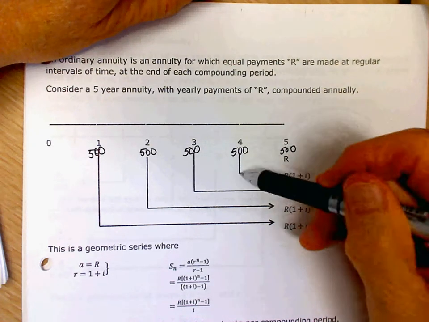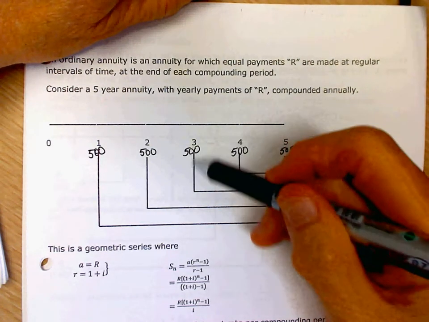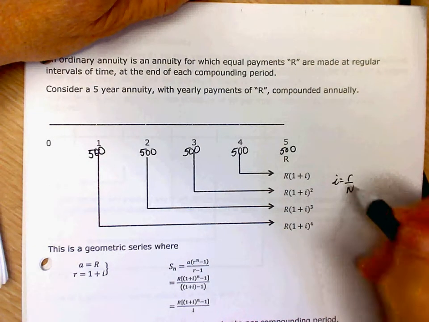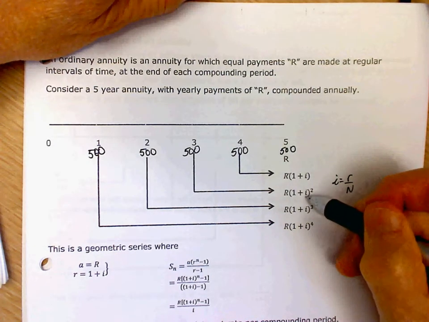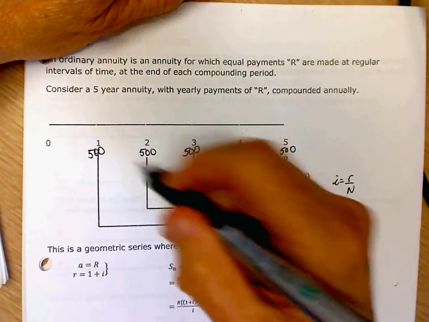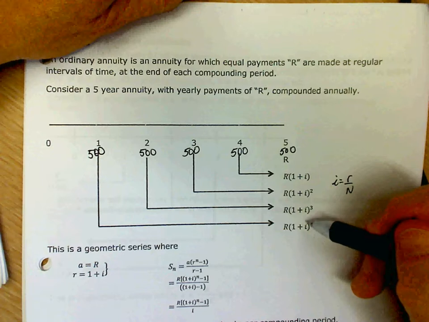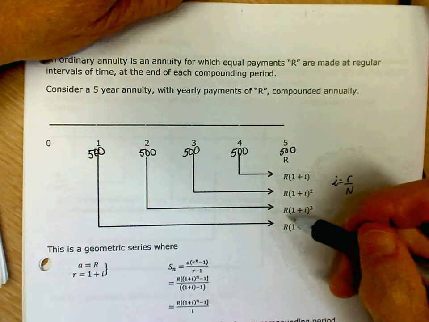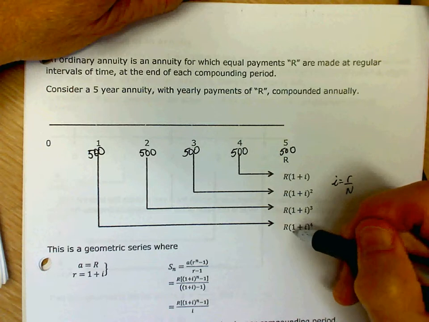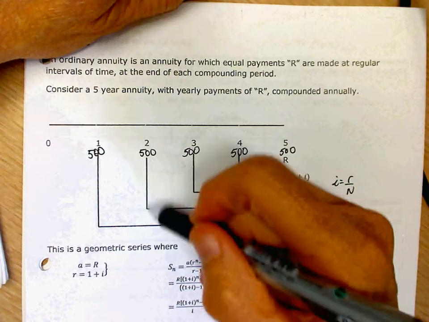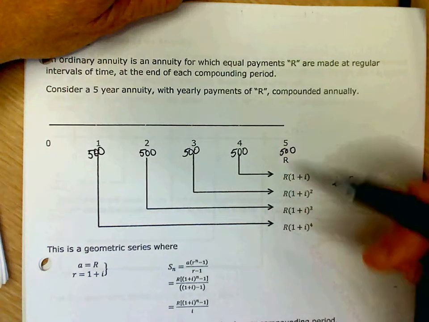Each one of these is being compounded, right? R times 1 plus I, where I is equal to R over N, then 1 plus R over N squared, 1 plus R over N cubed, 1 plus R over N to the fourth. Okay, so each of these regular payments is experiencing compounding interest.